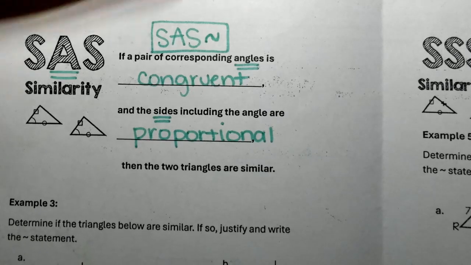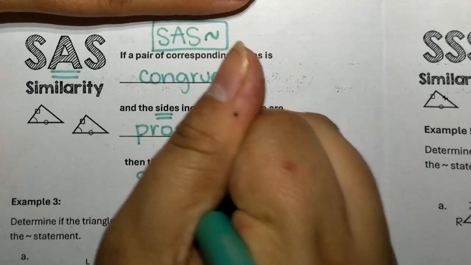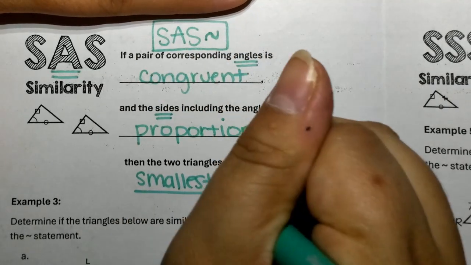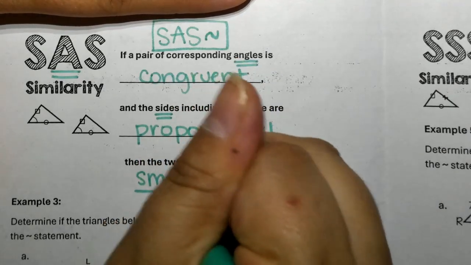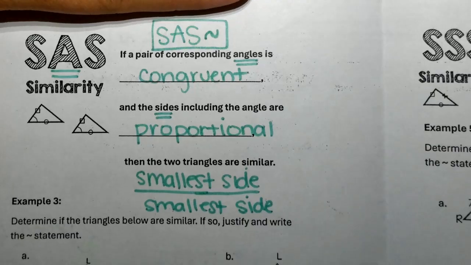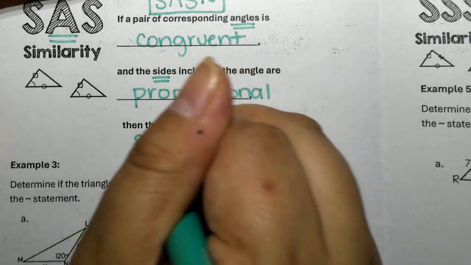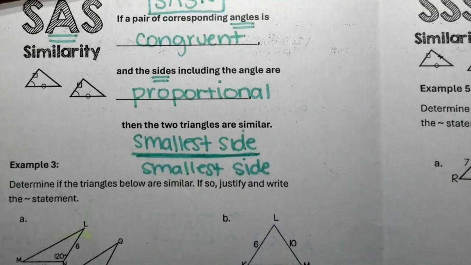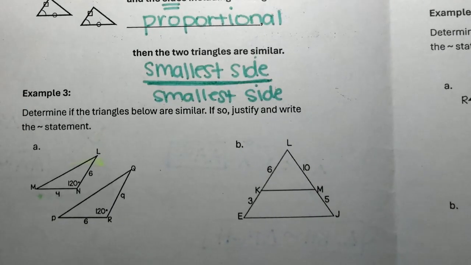Now when you're checking if the sides are proportional, you are always going to check the smallest side divided by the smallest side. And I'll show you what I mean in just a second. You are going to divide the smallest side divided by the smallest side to check if they're proportional.